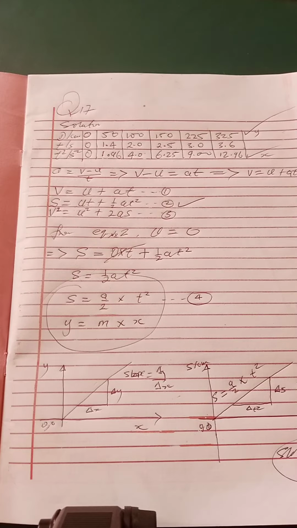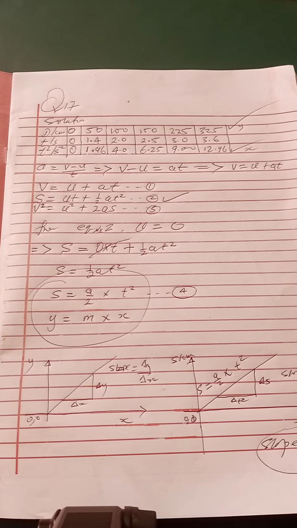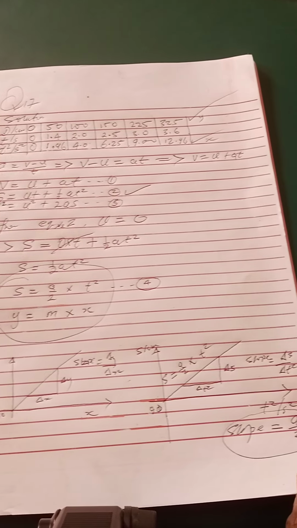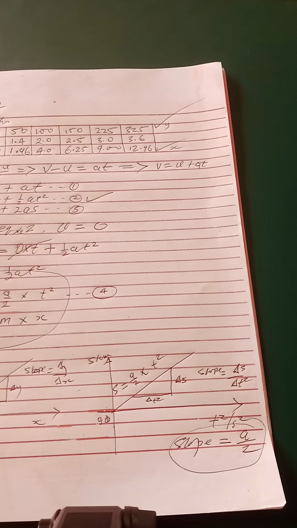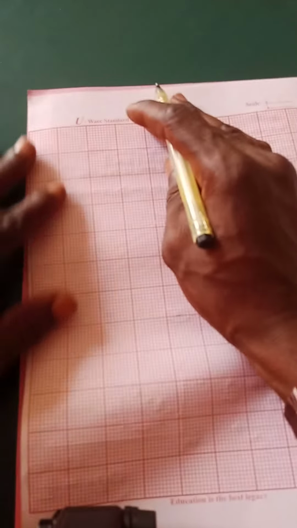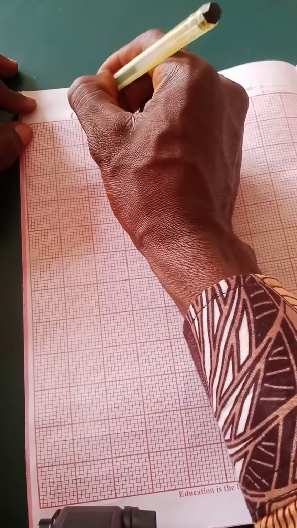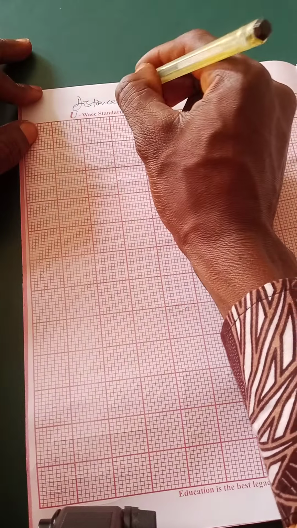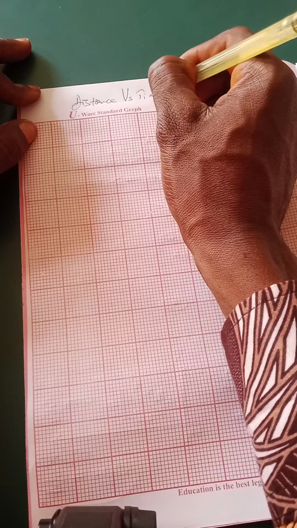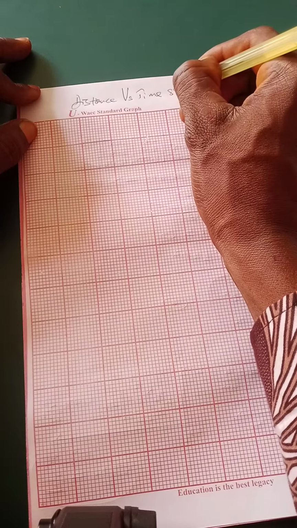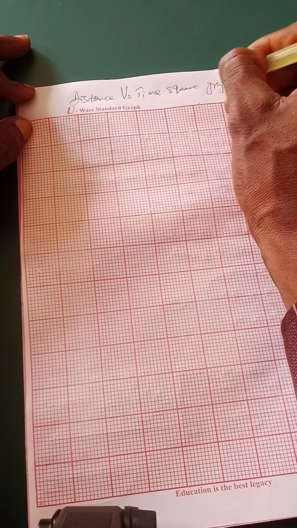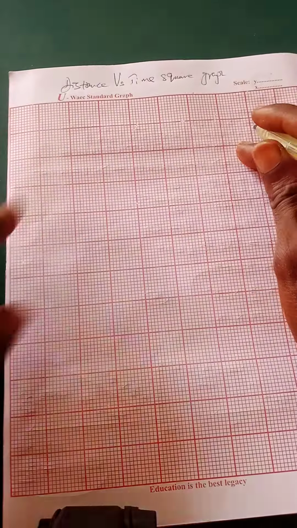You can screenshot this quickly. This is it. Yep, we are good to go. So the name for our graph will be distance versus time squared graph.